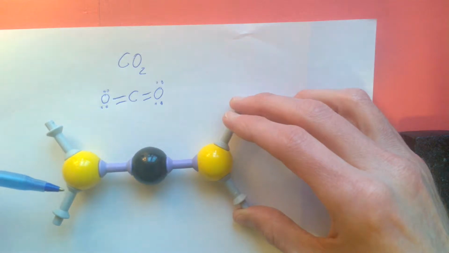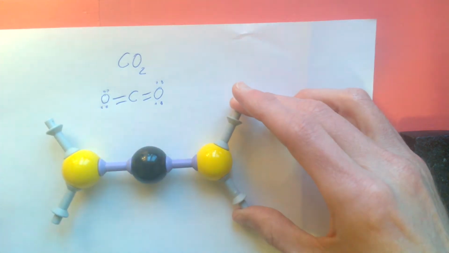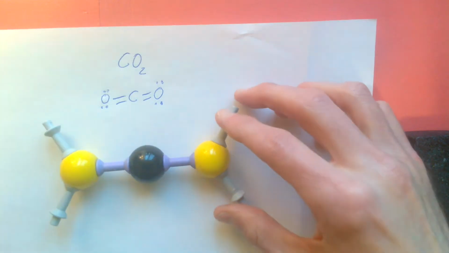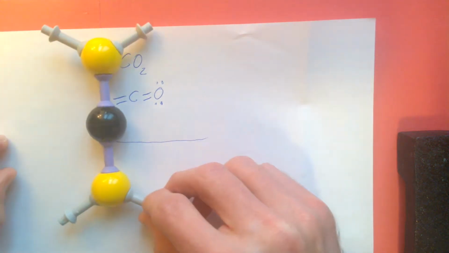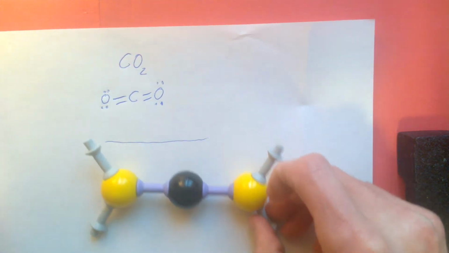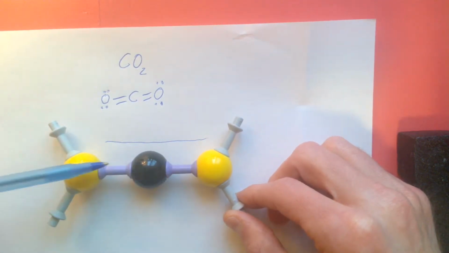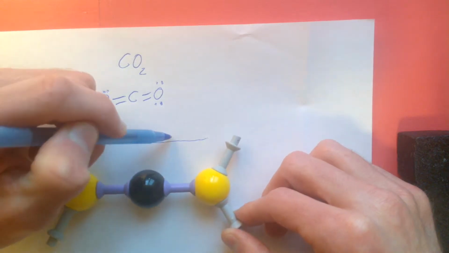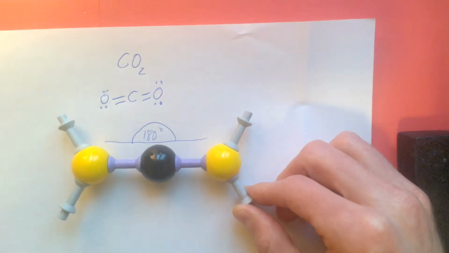And on the bonded atoms here we have these two lone pairs of electrons, but the bond angle, the angle between these, you can see is in a straight line. It doesn't matter if I turn it this way or that way, it's a straight line. It's what we call a linear geometry, and that geometric angle is 180 degrees. So this is what we call linear geometry.